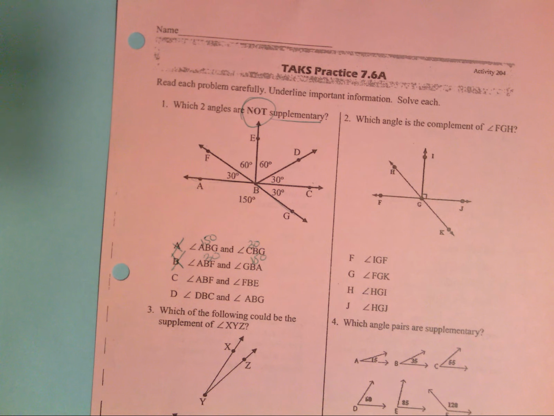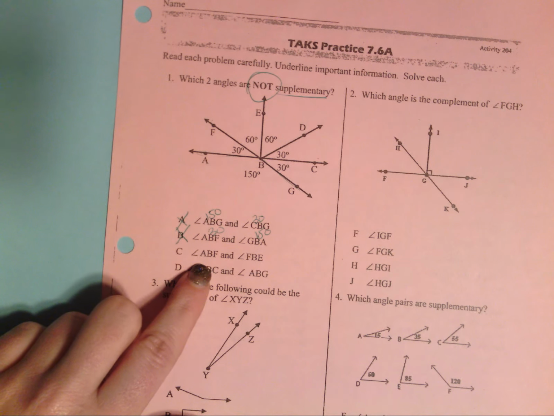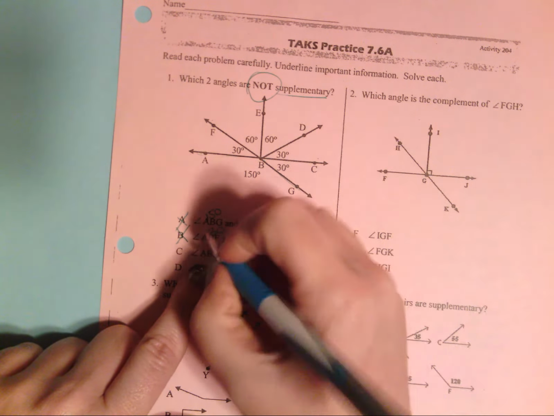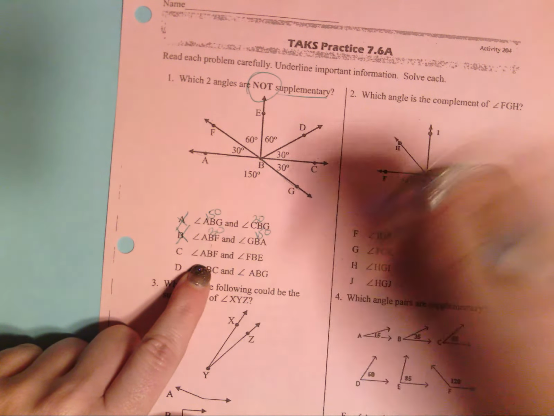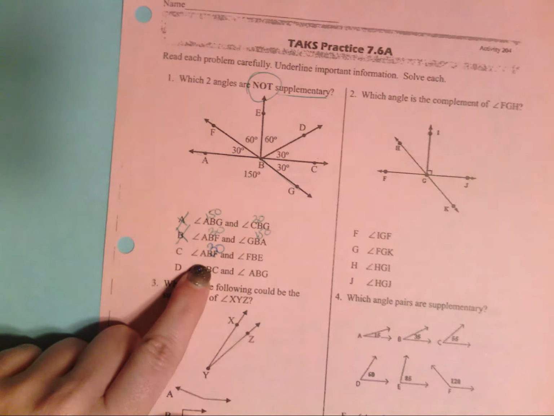Not so much. Alright, let me switch pens. We can get a little darker here. Okay. C says angle ABF. So ABF again, which is 30. And now this one doesn't want to work at all. There we go. This one is 30.